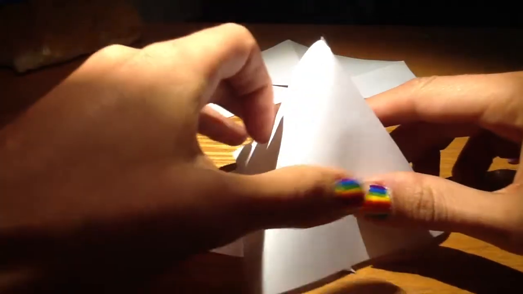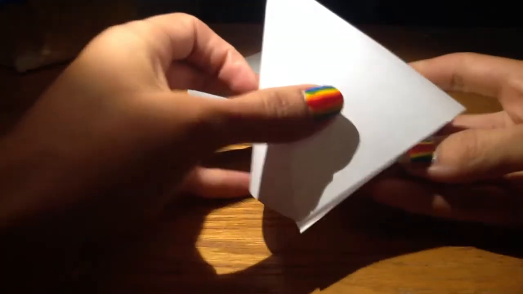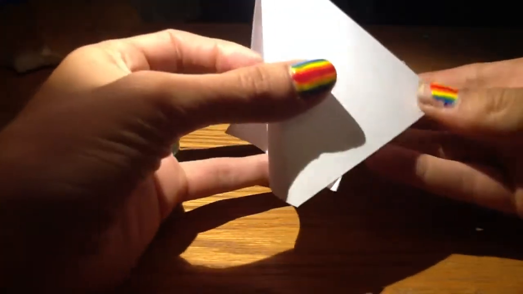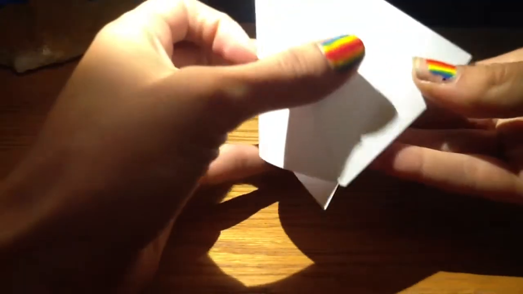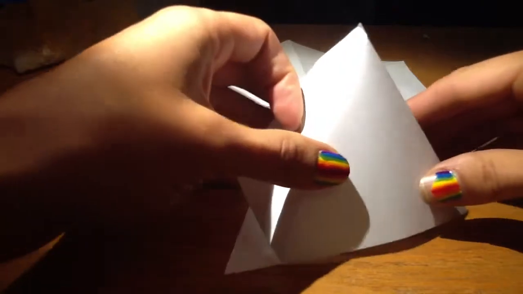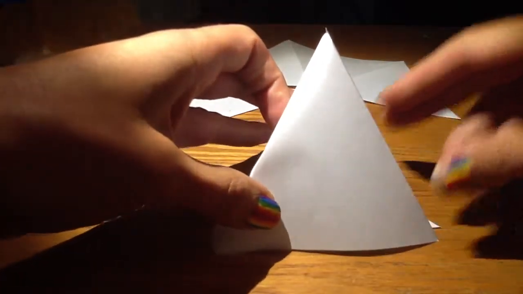There we go. Oops, I hope that you can see this very clearly. I'm just going to place it down on the table so you can see it a little better.